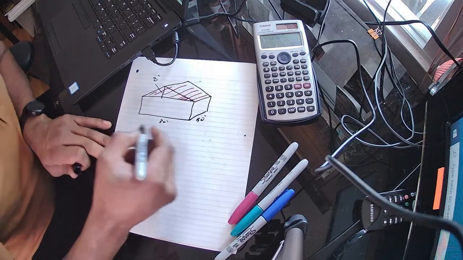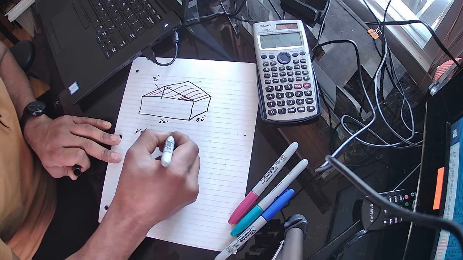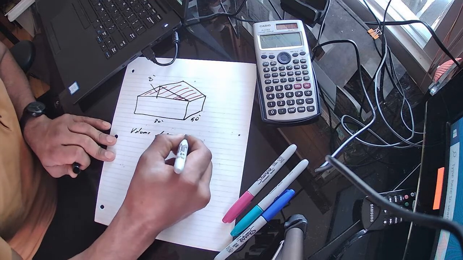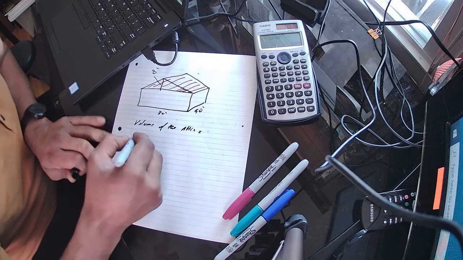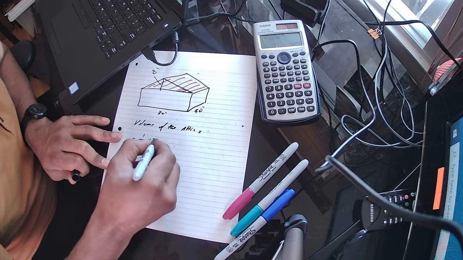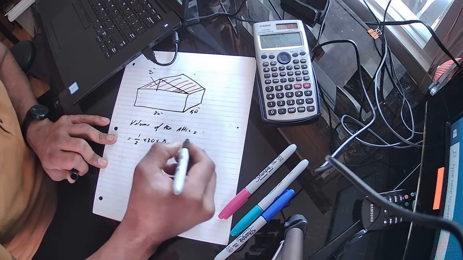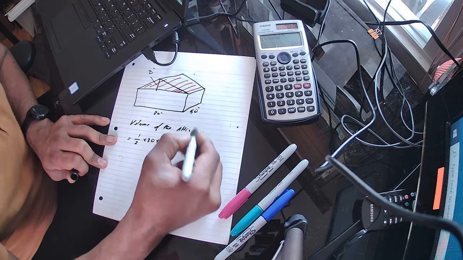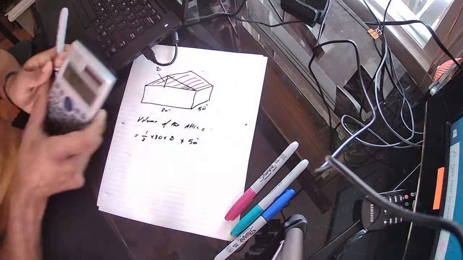So the volume of the attic equals the area of the triangle, which is half the base, which is 30, times the height, which is 8, then times 50 feet, which is the length, and that will give you the volume.